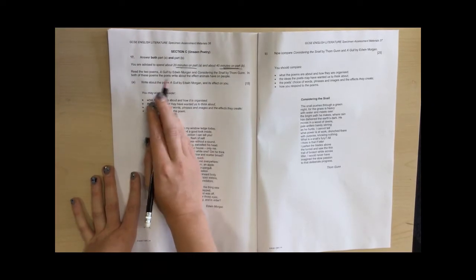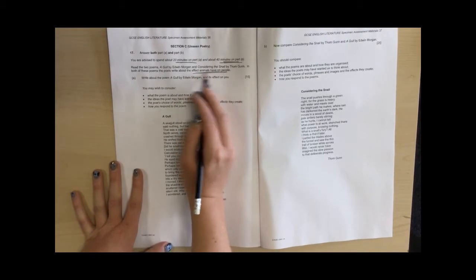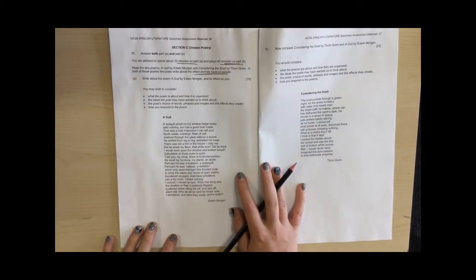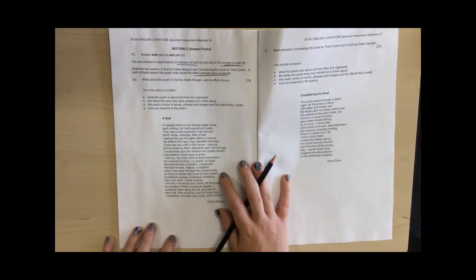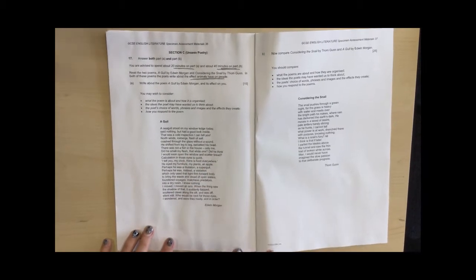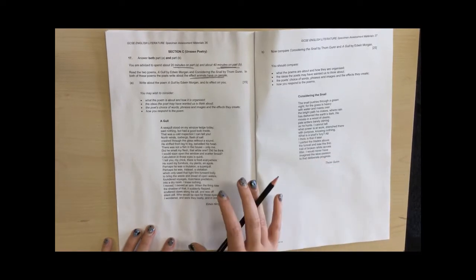In both of these poems, the poets write about, and then they will tell you something that both poems are about. Now, these won't be poems that you have studied in class. They are meant to be unseen, and they're meant to test your knowledge of dealing with and tackling a poem that you have never seen before. So don't be put off if you don't recognise the poems.